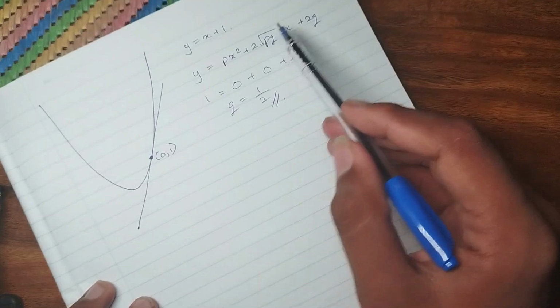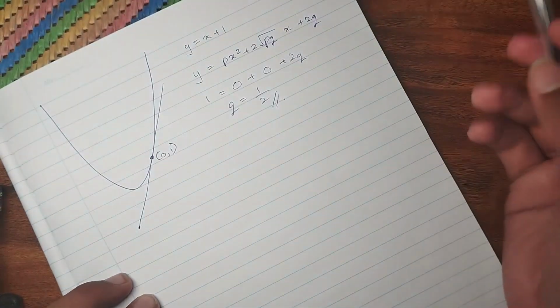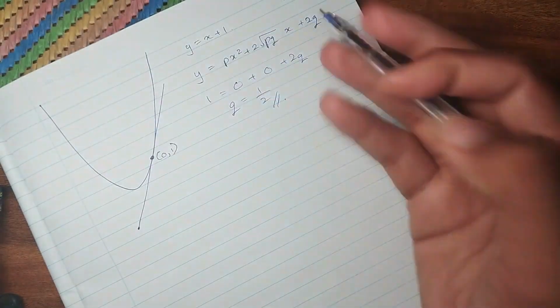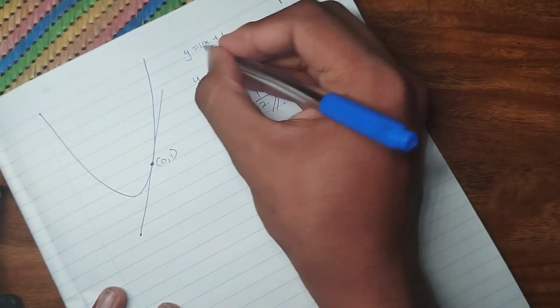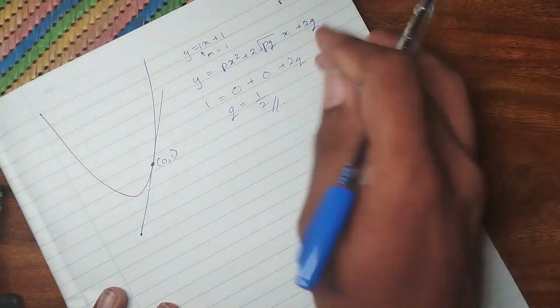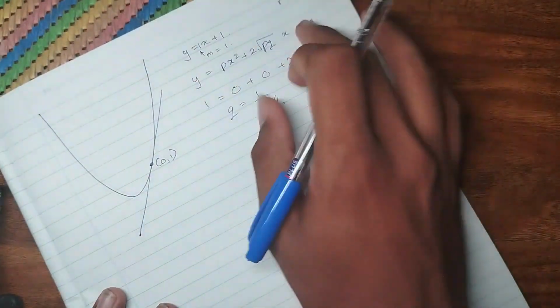Now we need to find p. So what we can do is, if we differentiate this, because here we know it's 1x, therefore the gradient is 1. So if we differentiate this, we get the gradient.